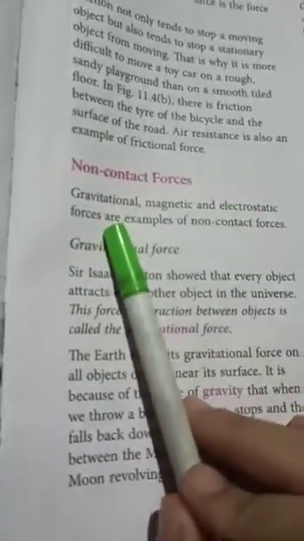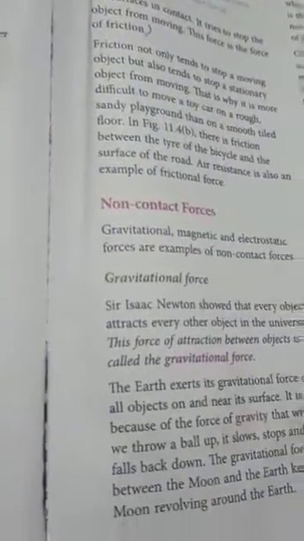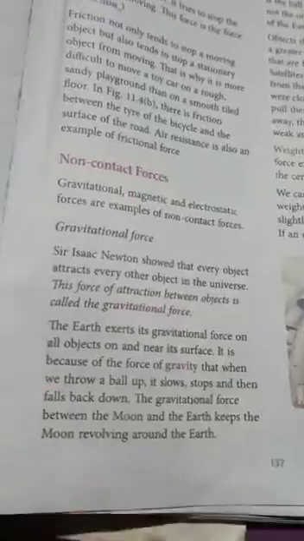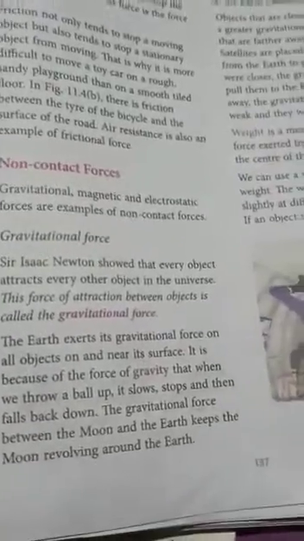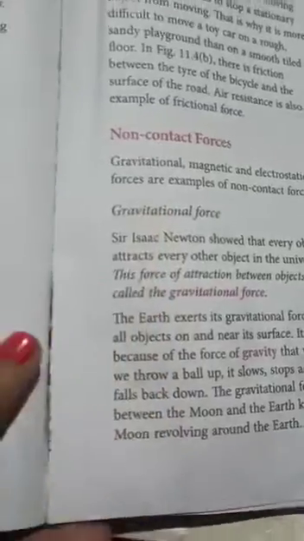Non-contact forces include gravitational force, magnetic force and electrostatic force. First we will come to the gravitational force. The most familiar non-contact force is gravity, which confers weight. Now, two objects in the universe attract each other by a force called gravitation, or the gravitational force.